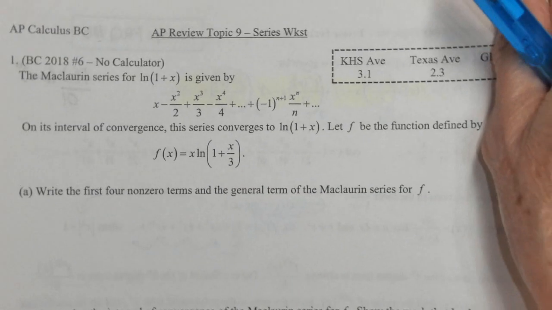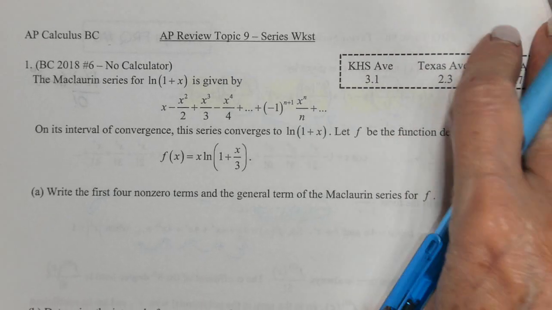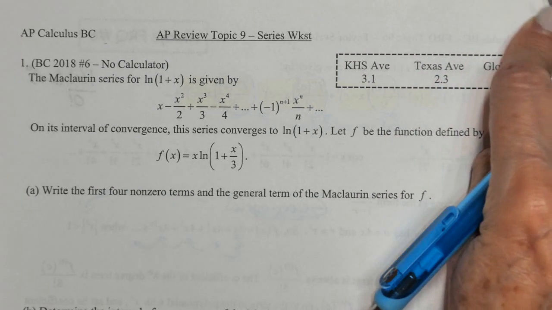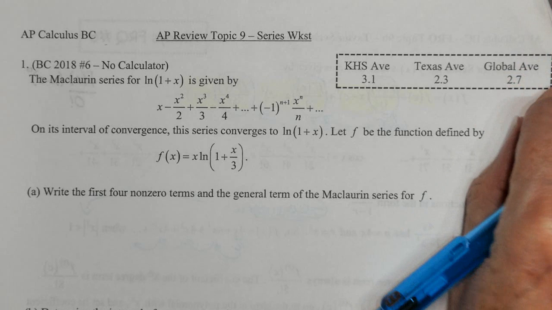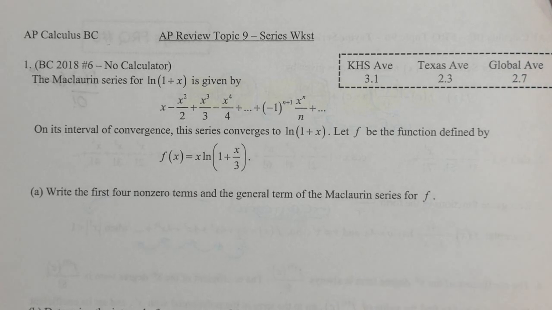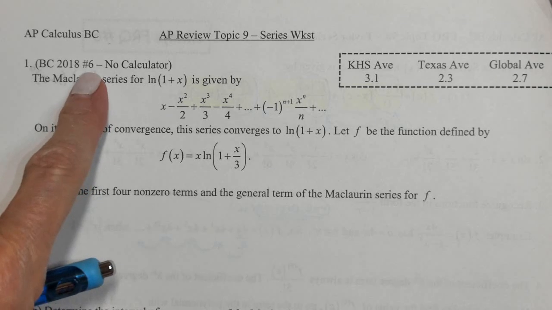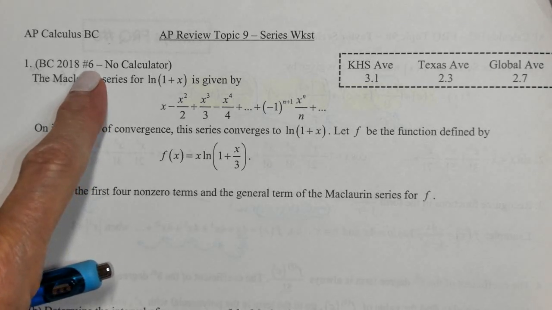We're going to start with number 1. It is extraordinarily easy to find these FRQs because on every exam it's always number 6. I don't have to write number 6 here because it's always a series. Okay?